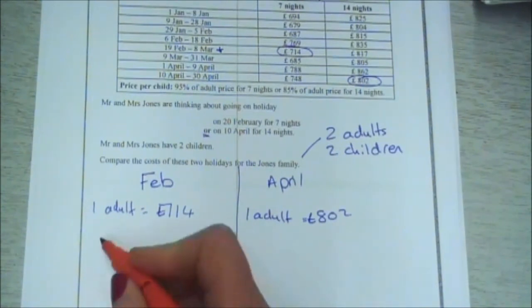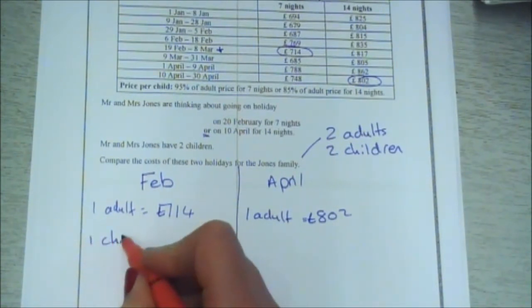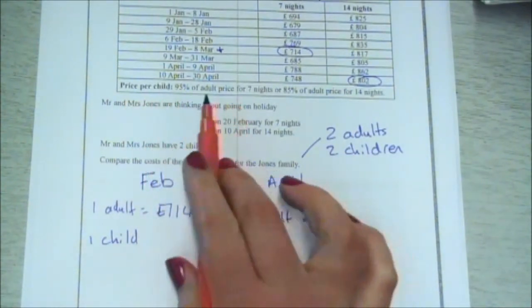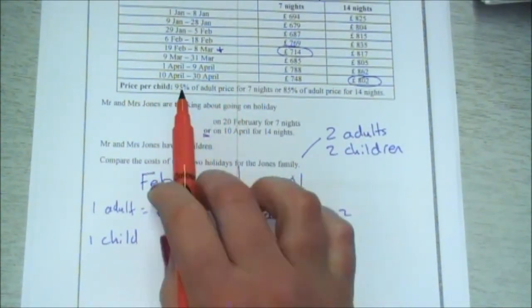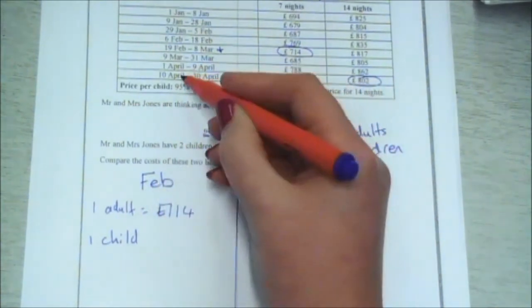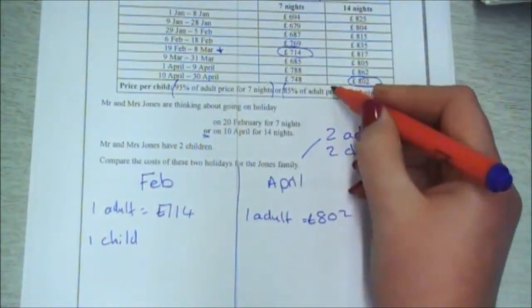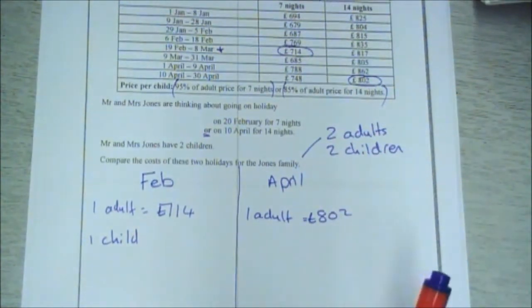Now what I'm going to work out is the tariff for 1 child. Price per child is also different for February and April. It's 95% of the adult price on a 7-night holiday, and 85% of the adult price for a 14-night holiday.